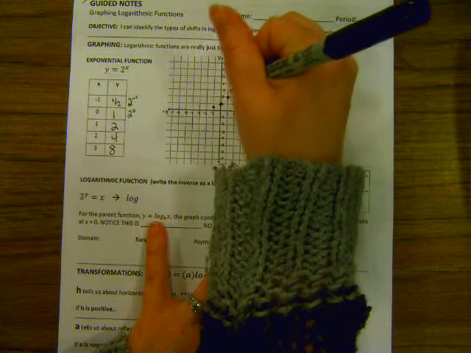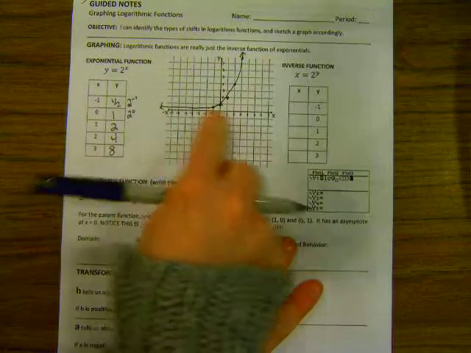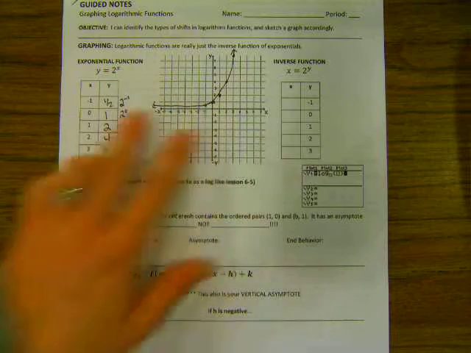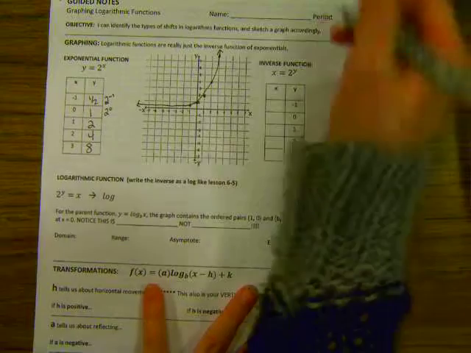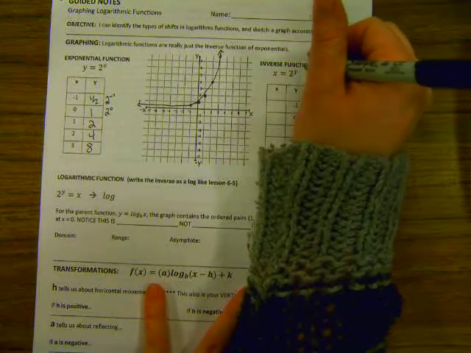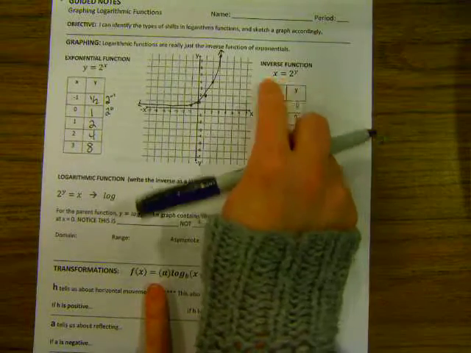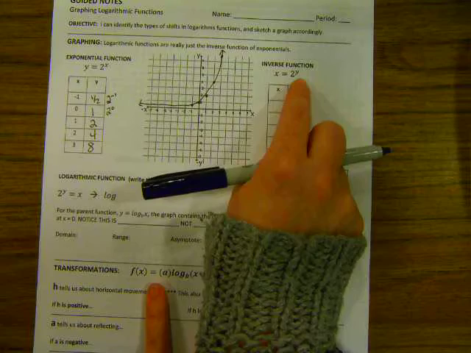So you can see this is exponential growth. And as we talked about before, it has a horizontal asymptote. The parent function does with no shifts at 0, okay? Horizontal asymptote there. Versus, this is the inverse, and we're going to talk more about that, where they switch the x and the y. Notice that's all they did. This is equivalent to writing it as a log, and we're going to talk about that, okay?